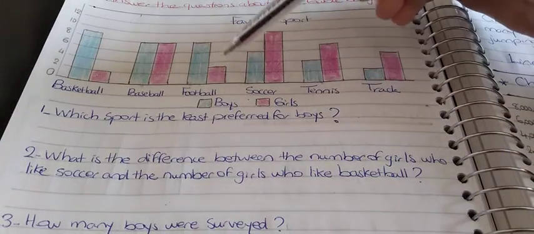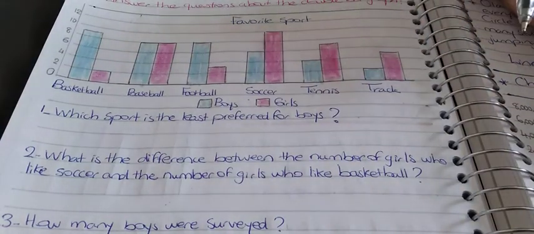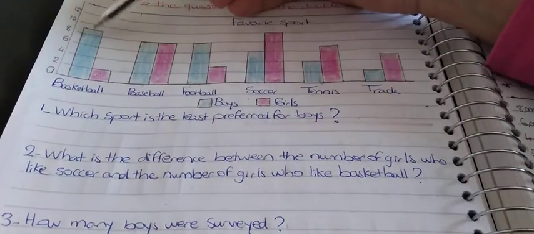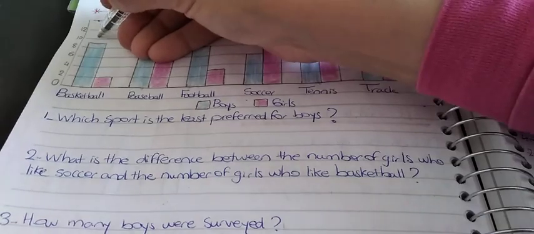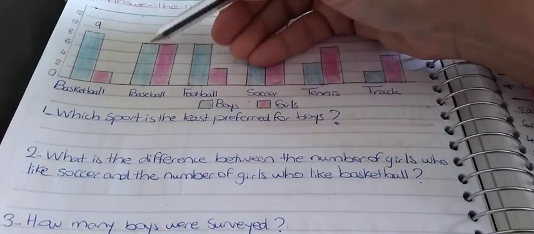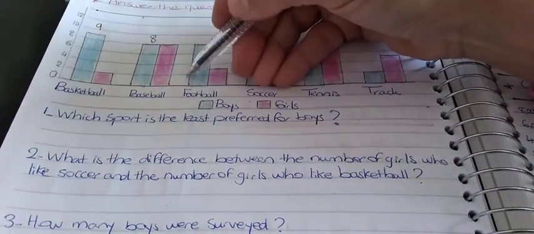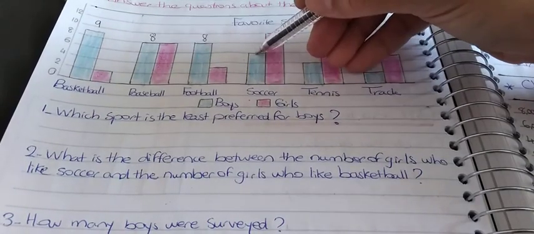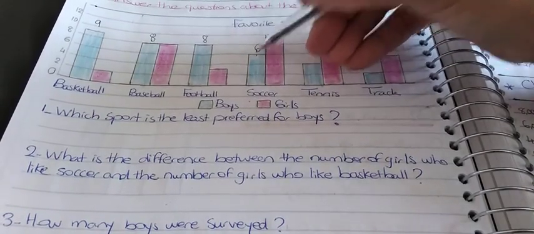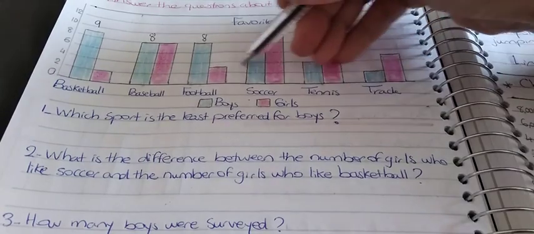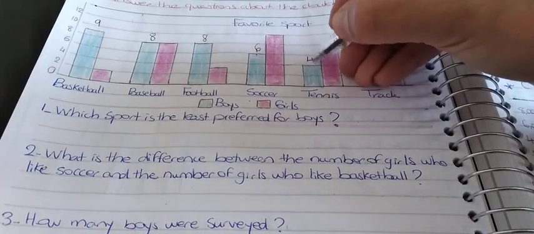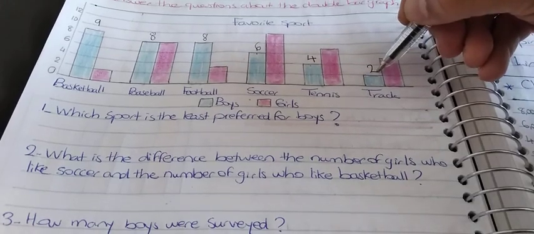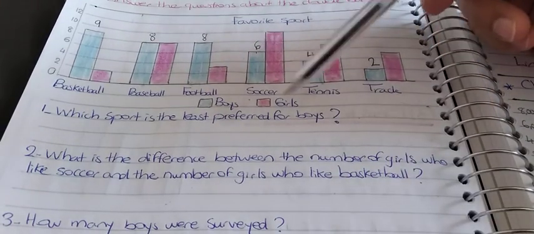Which sport is the least preferred for boys? So the boys are the blue. Okay, here we have basketball, it's 9, and then we have baseball, it's 8, and football is 8, soccer is 6, tennis is 4, and track is 2. So the sport that is the least preferred for boys is track.